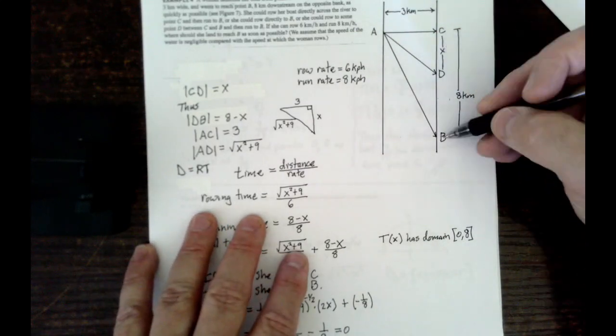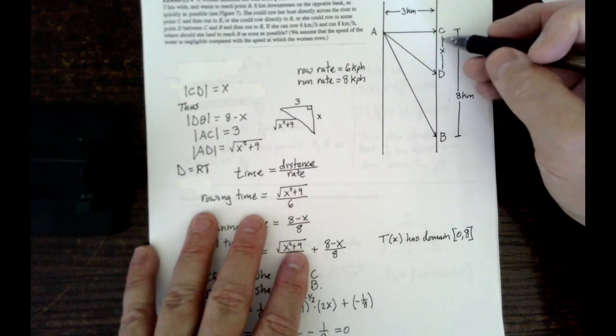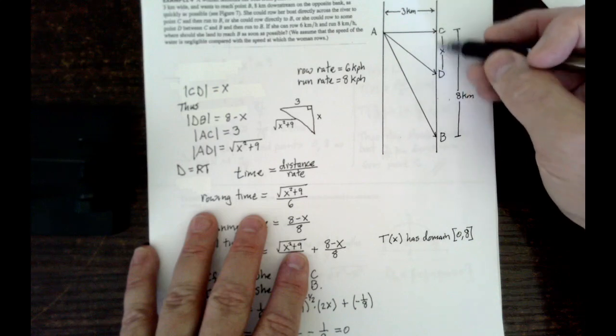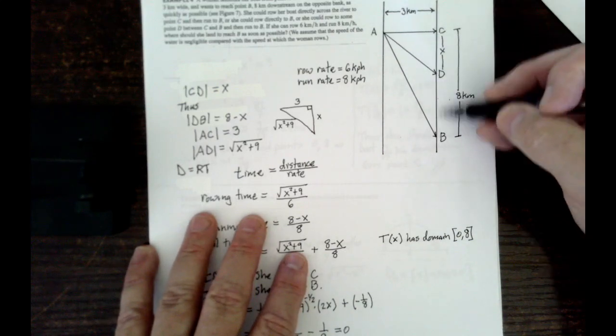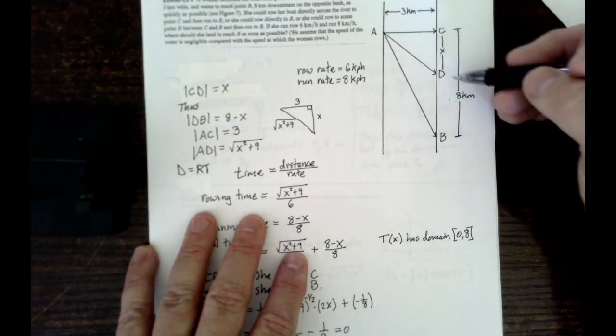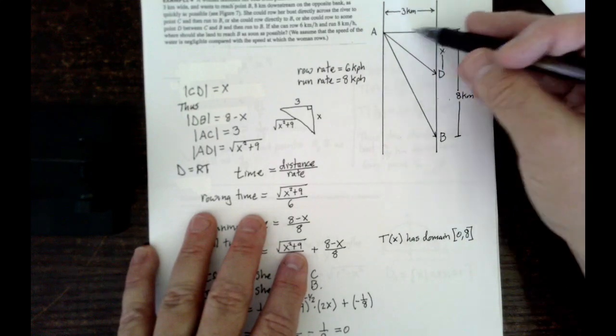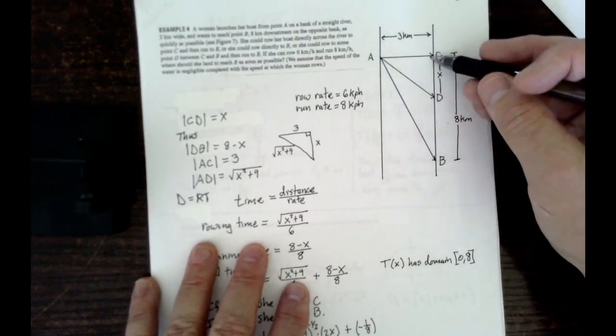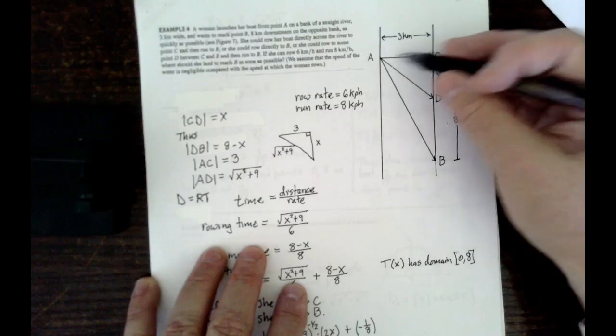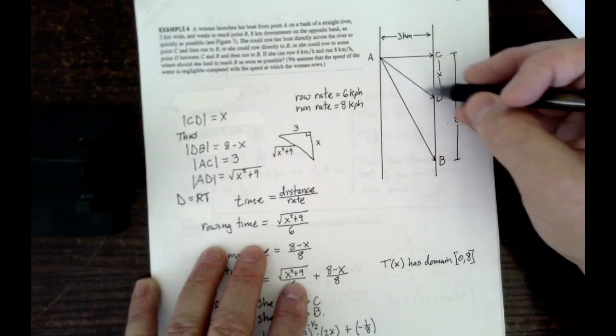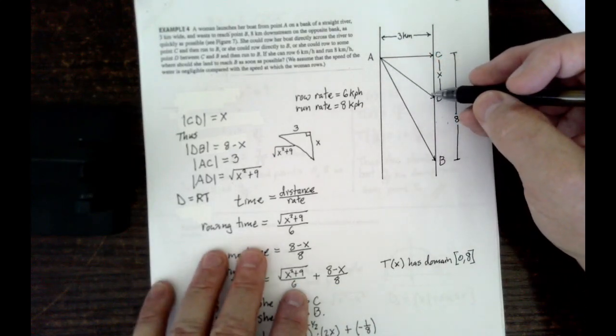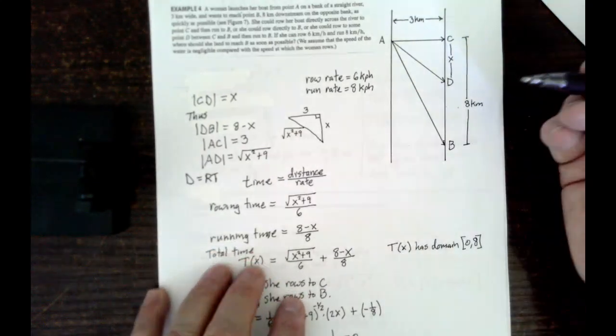Her running rate is 8 kilometers per hour. So we let x equal CD, this length here, and DB is just 8 minus x. AC we know is 3 from the original problem. And so you can use 3 and x to figure out this side, square root of x squared plus 9, using the Pythagorean theorem.